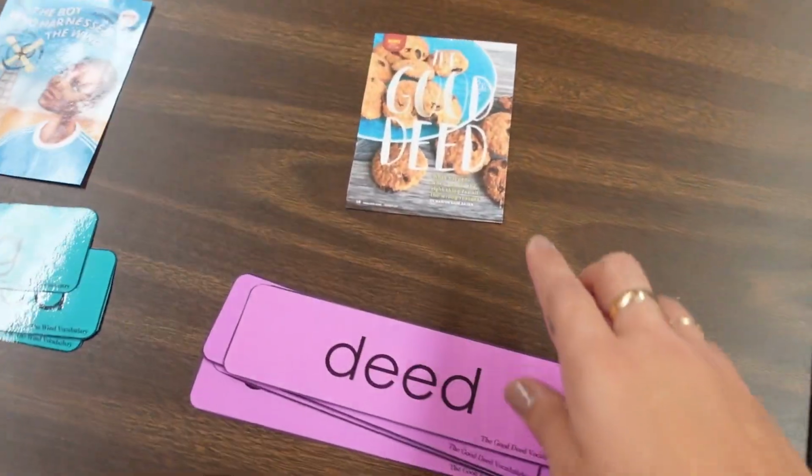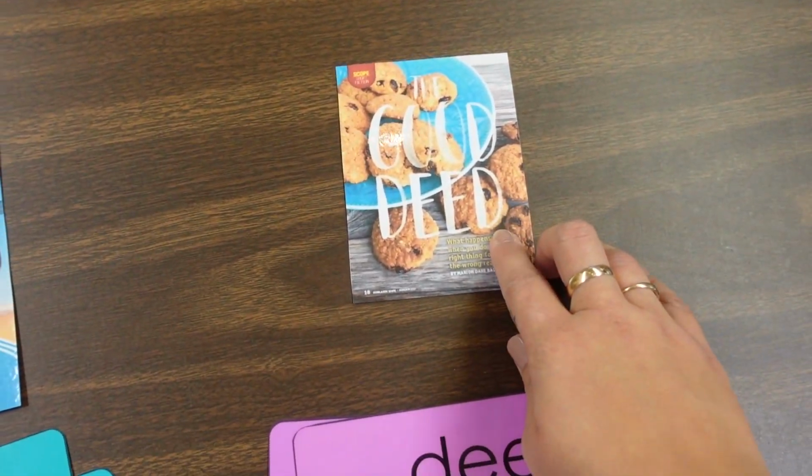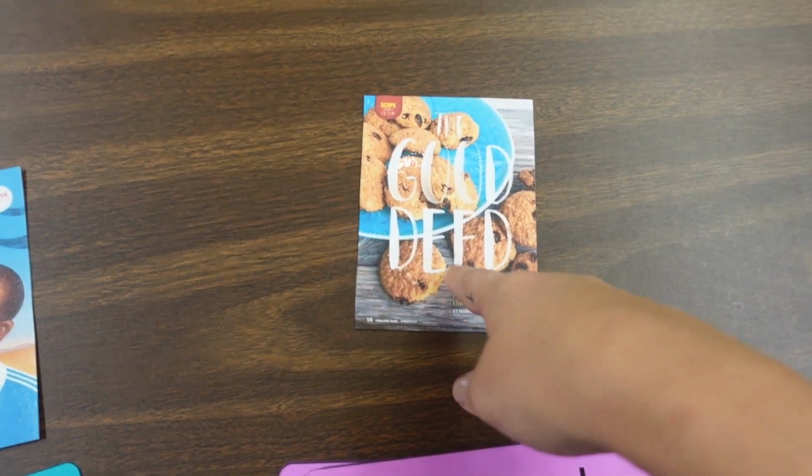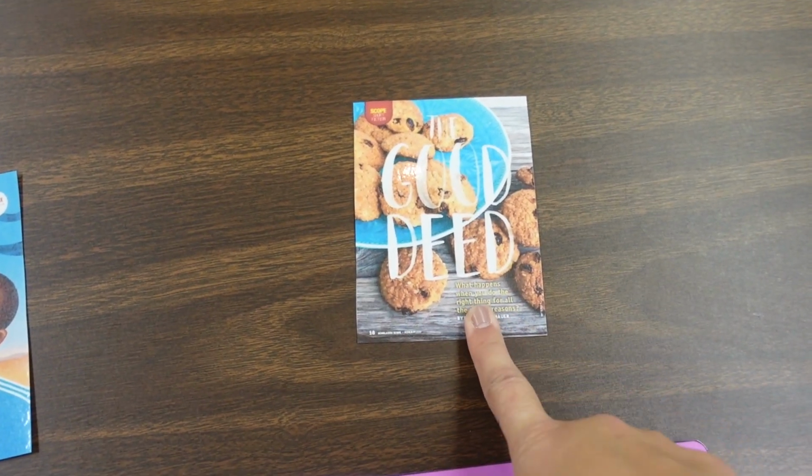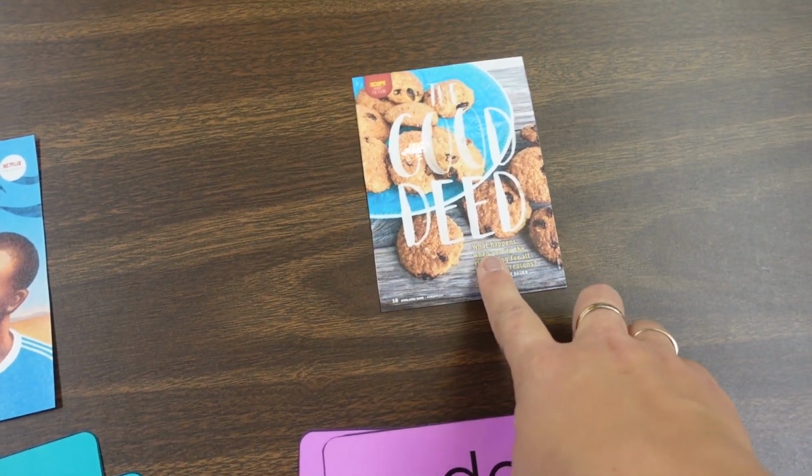And then 6th grade is going to work on The Good Deed. Now, they're actually going to get to read this with partners. I'm not going to read this with them today. I want to see what they're capable of.